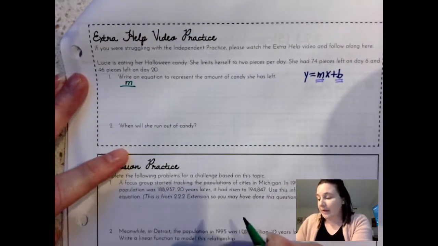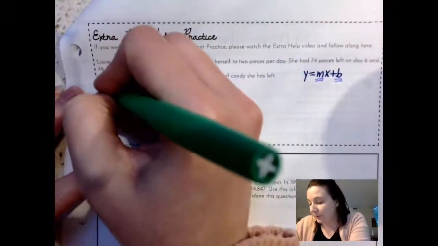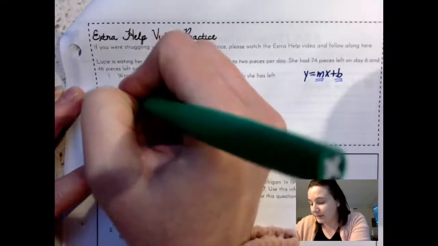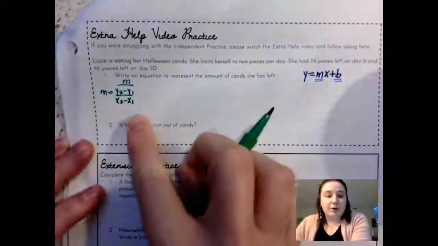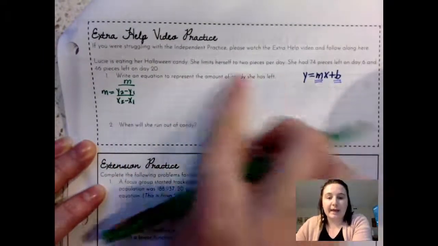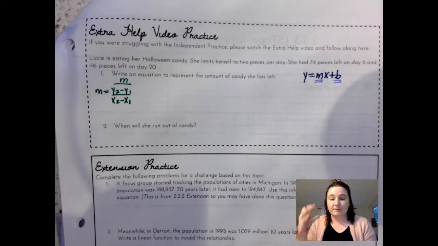In order to do that, we need to use our slope formula, y2 minus y1 over x2 minus x1. In order to use this, we need 2 coordinate points, which we don't quite have. It doesn't say, find the slope between (3, 2) and (4, 7). We need to actually find those points from the words that are given. To do that, we have to figure out what is the independent variable and what is the dependent variable.